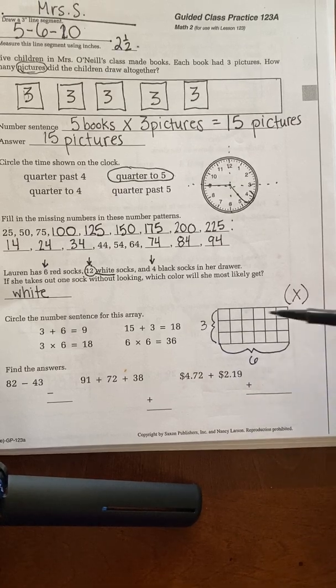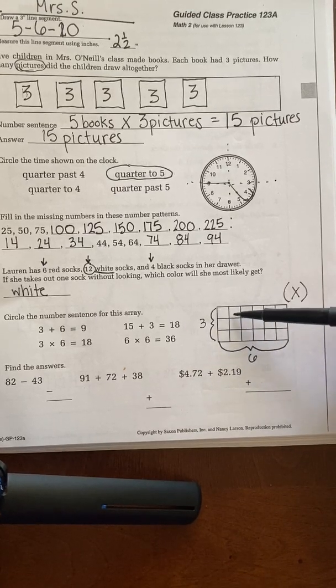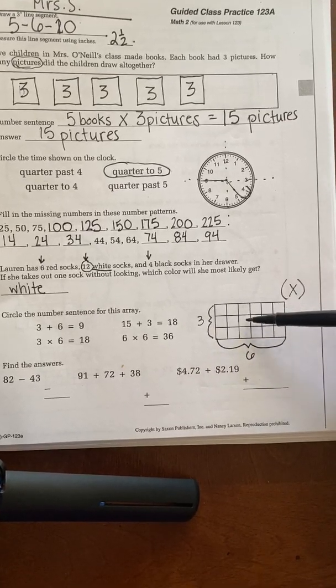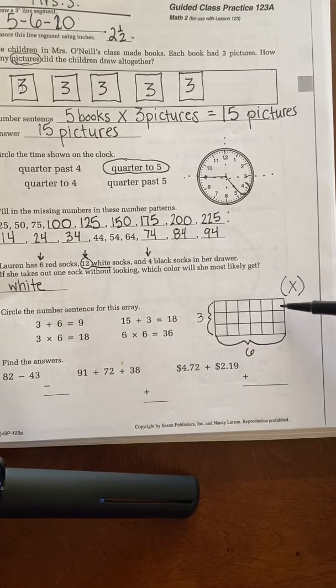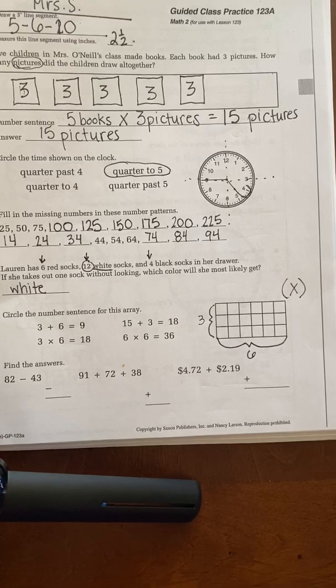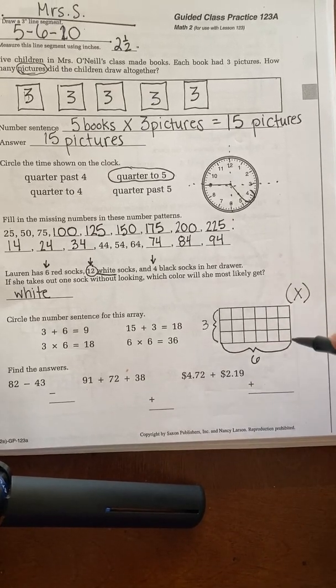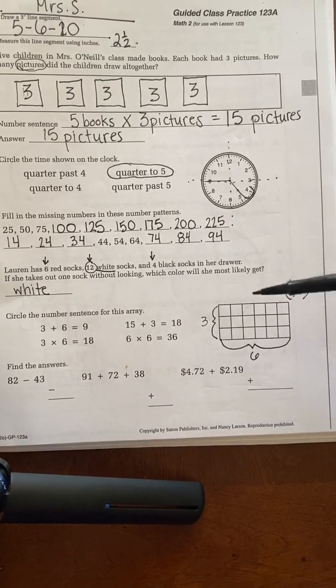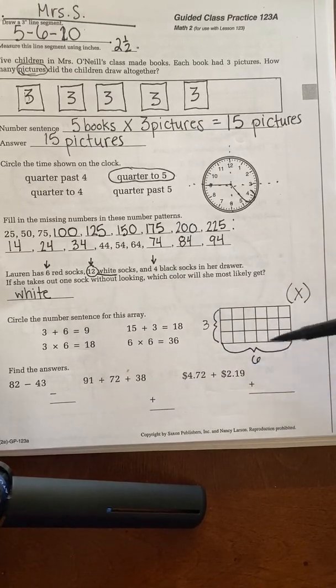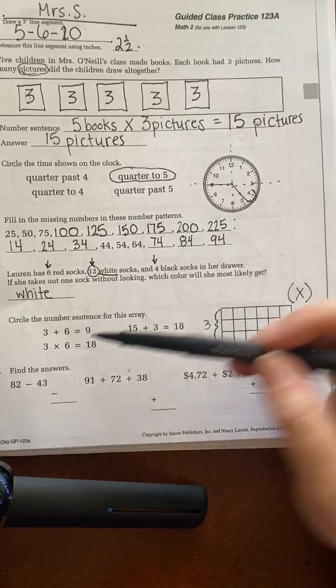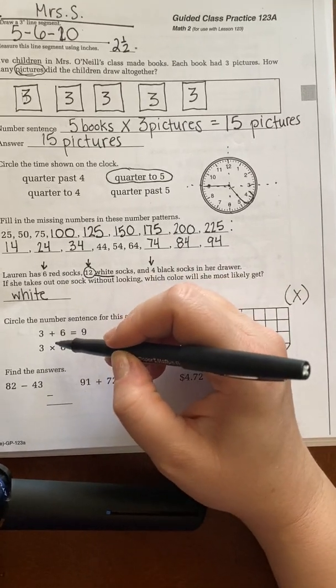So let's see if we were correct. 3 times 6 is 18. 1, 2, 3, 4, 5, 6, 7, 8, 9, 10, 11, 12, 13, 14, 15, 16, 17, 18. Did we get that correct? We did. So the whole total is 18. So we have to find a number sentence here that says 3 times 6 equals 18. And I see it right here. So I'm going to go ahead and circle it.